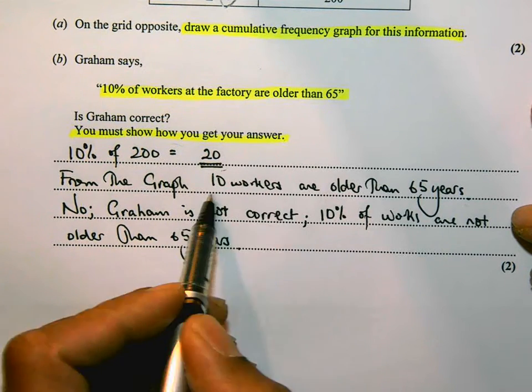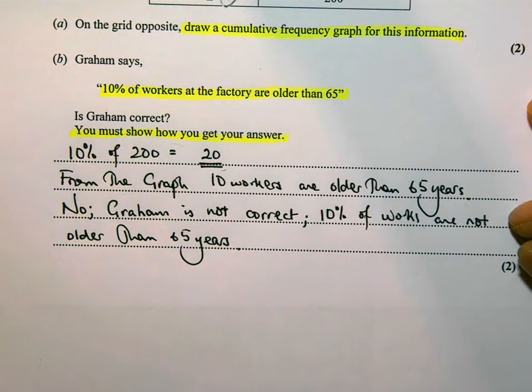From the graph, we only got 10 workers older, so he is not correct.